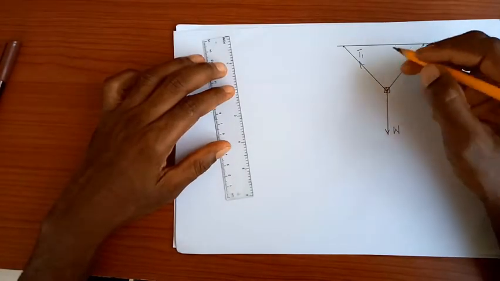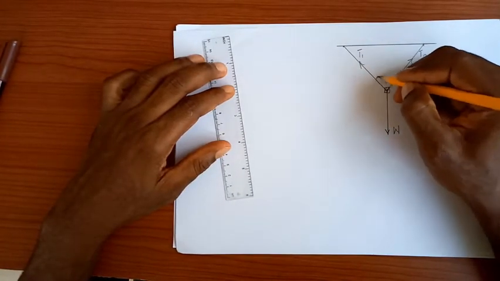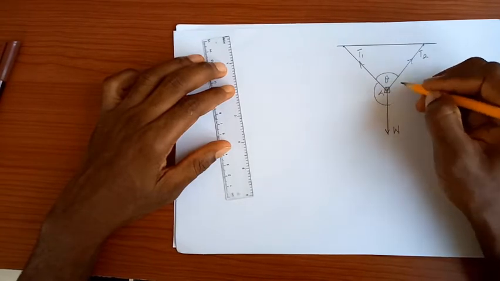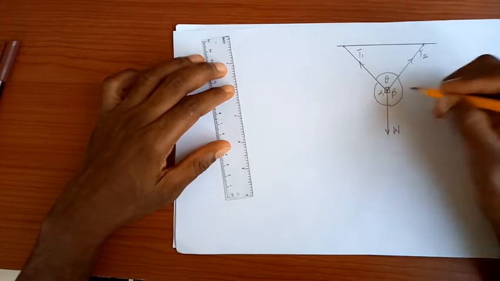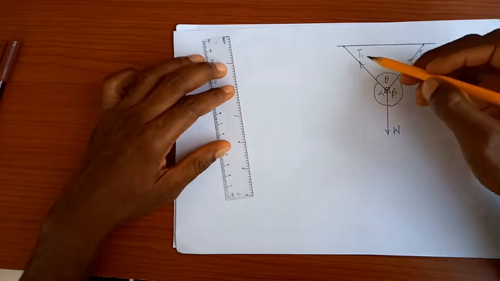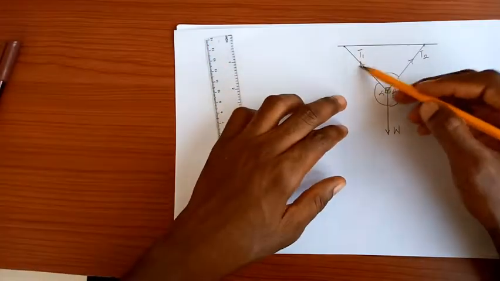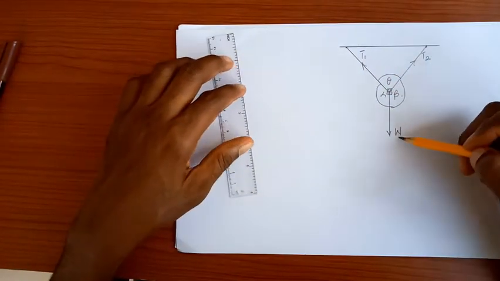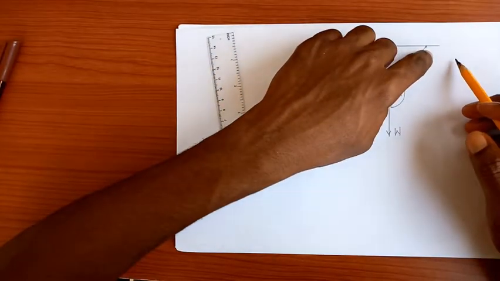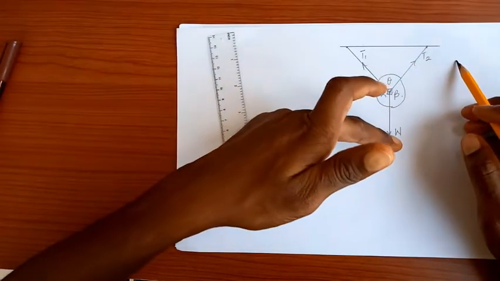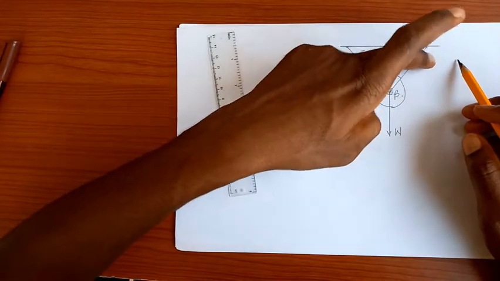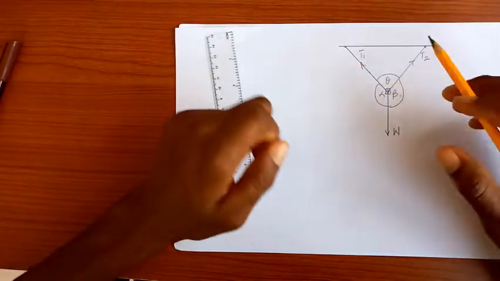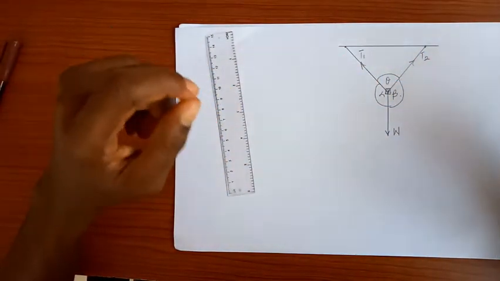Let me label here as theta, this side as alpha, and this side as beta. So as I told you, you'll be told to find an unknown force, either T1 or T2 or W. But remember, when you are told to find this, it's likely you know this and this. So there are so many ways the questions could come, but you need to understand the concept.